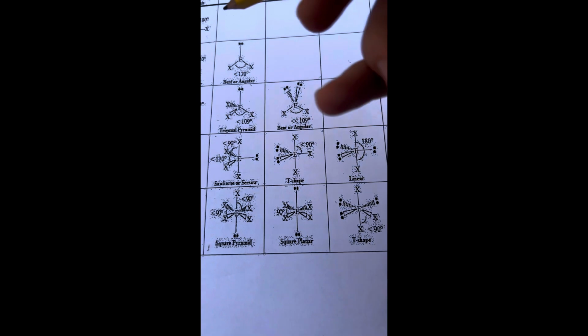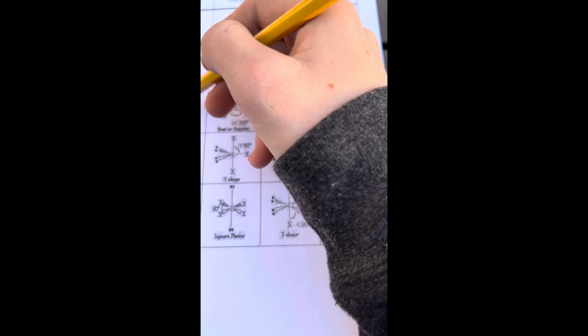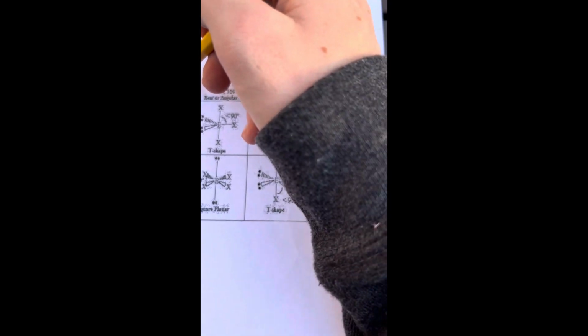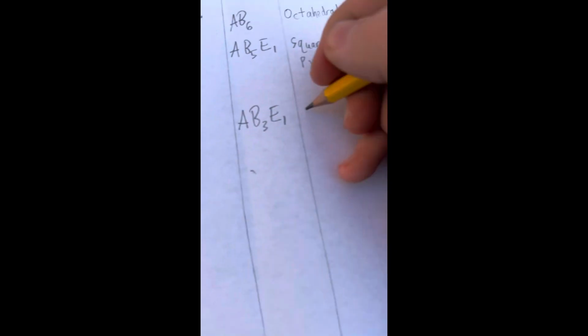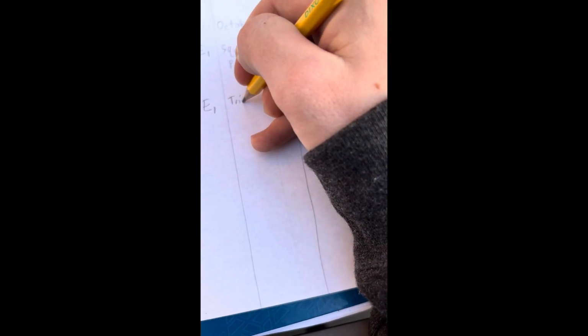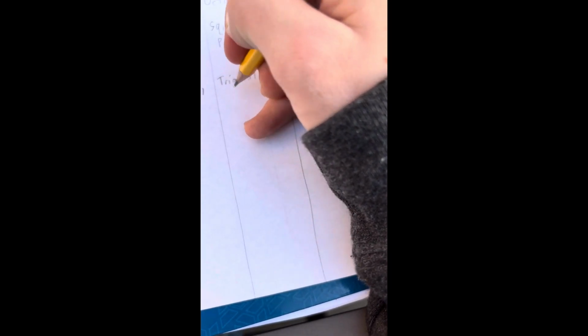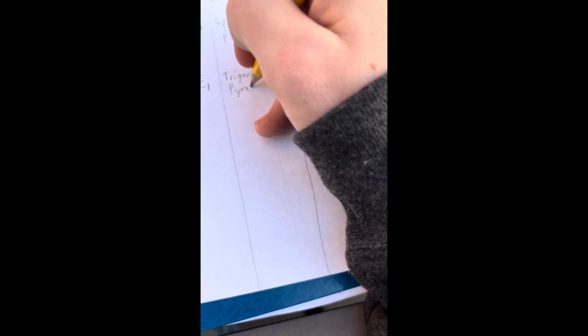If we look at our shapes, we're looking for 1 lone pair, and it's going to have 3 X's. So we're looking at a trigonal pyramid. And it has a lone pair, which means it is polar because it's not symmetrical.